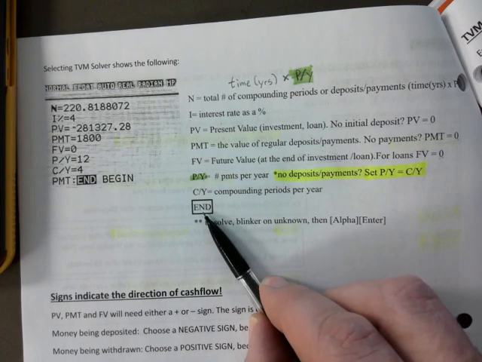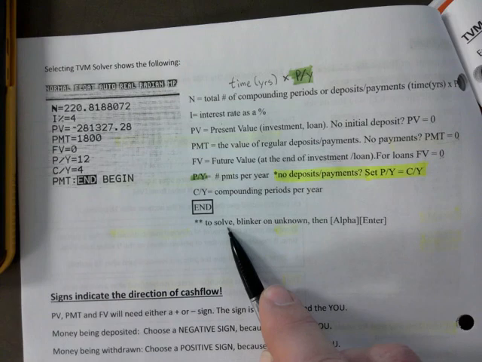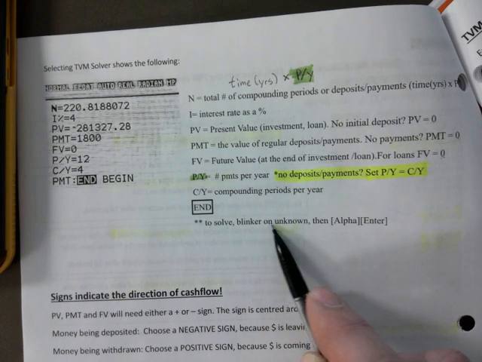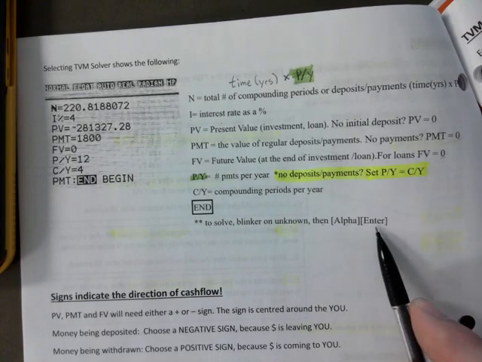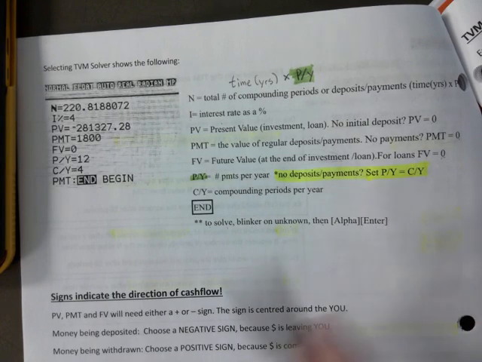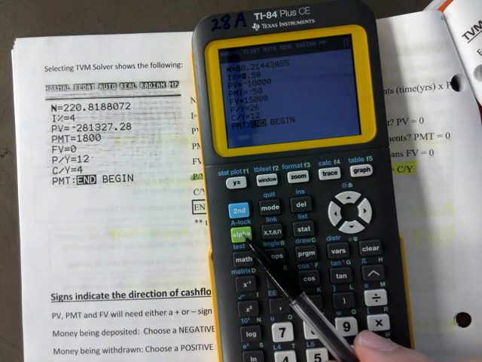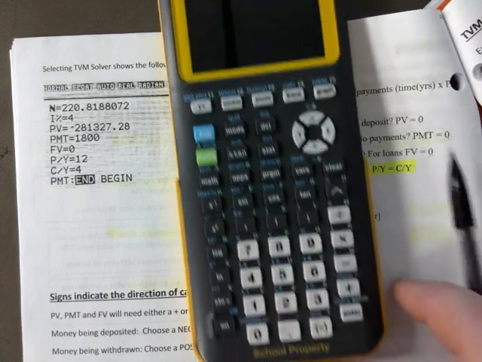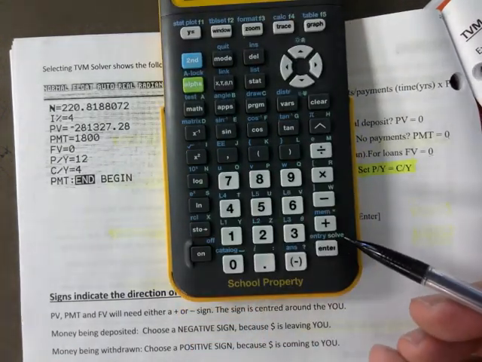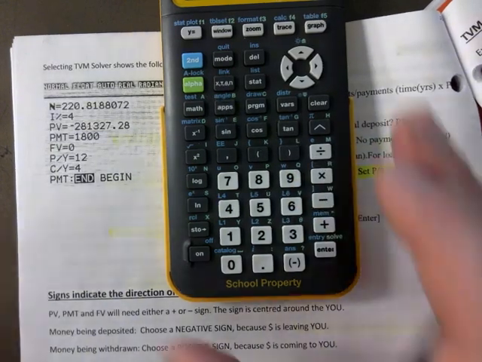We set this to end. And watch what it says here. To solve, put the blinker on the unknown, then press alpha, enter. Where's alpha? It's nice. Your calculators, it's easy to find. It's the green button. Alpha, enter, solves, right? Look at the enter, right? There's solve in green. So you're going alpha, enter to solve. Okay.